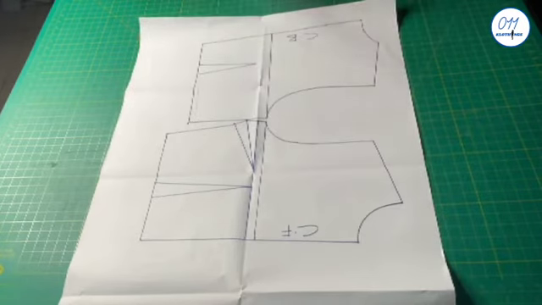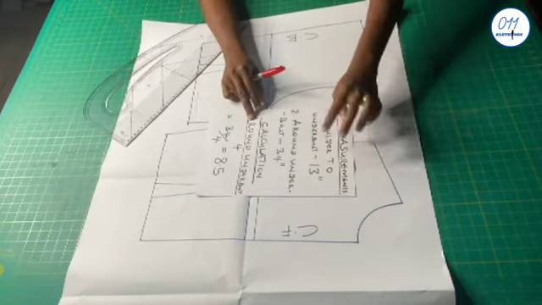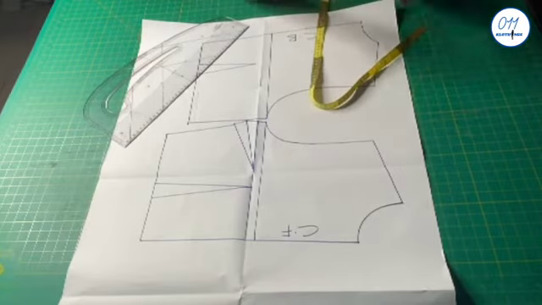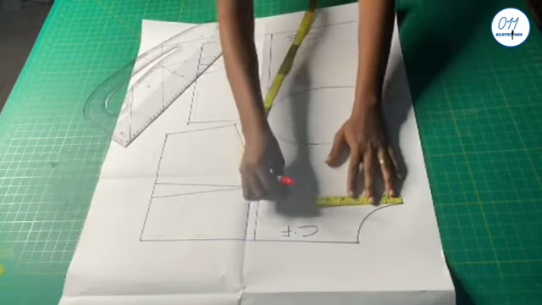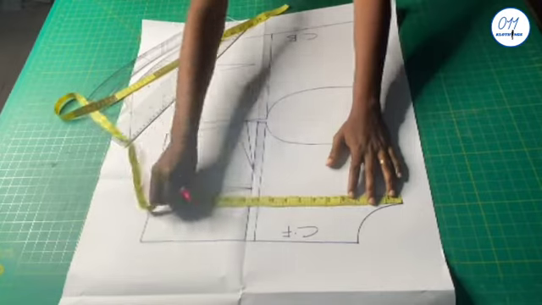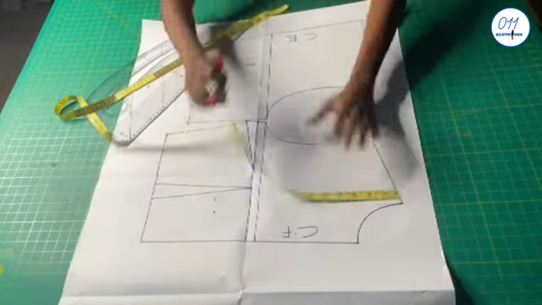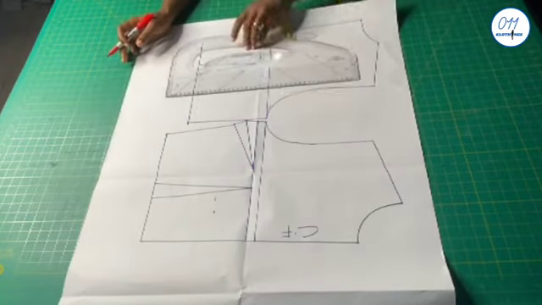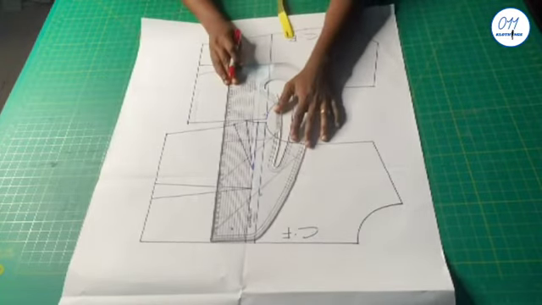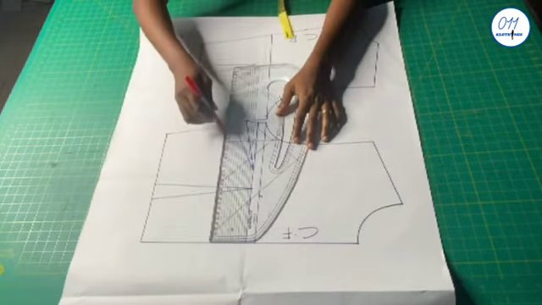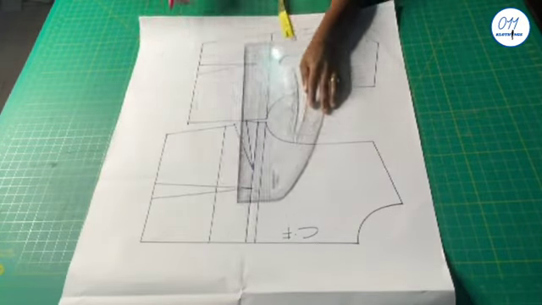The first thing I will do is the under bust tightening. My shoulder to under bust measurement is 13 inches. So I go ahead to measure and mark my shoulder to under bust measurement from the neck point where the shoulder starts, downwards. I will square the line across like this. This line is the under bust line.